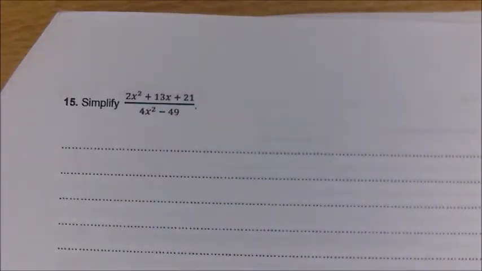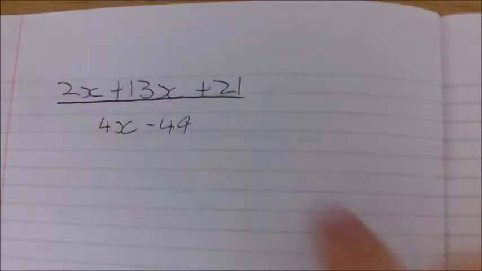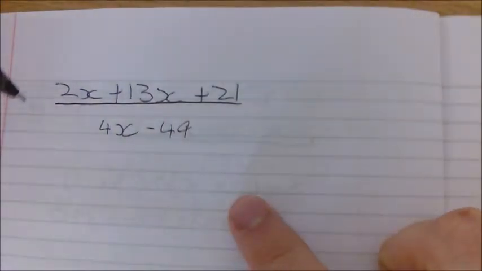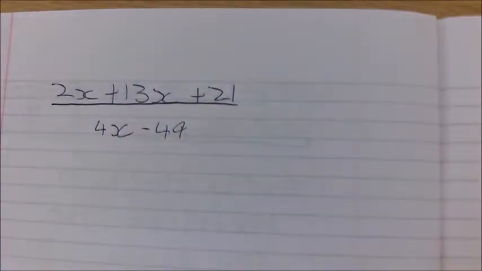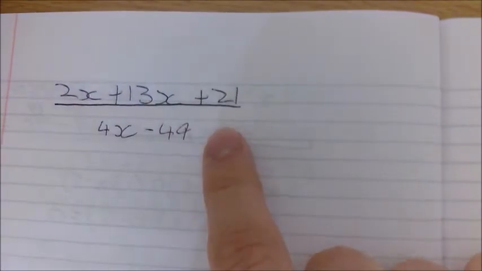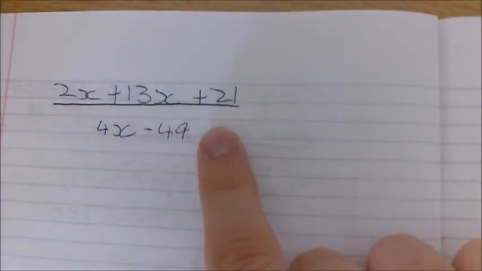So the final question now in this section is to simplify 2x squared plus 13x plus 21 all over 4x squared minus 49. So I've got this here. And we'll focus on simplifying the numerator, then the denominator, then we'll put them together. So the numerator is a simple quadratic, which is 2x squared, simple quadratic, which is PSF that.